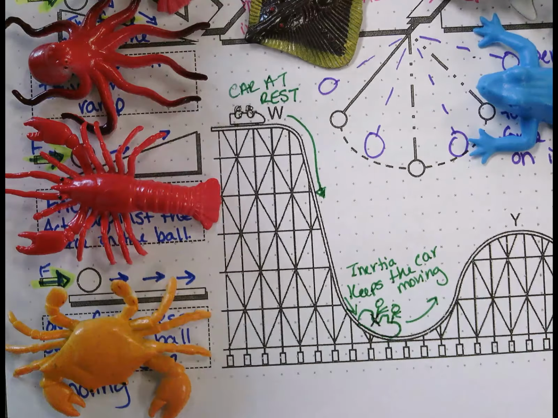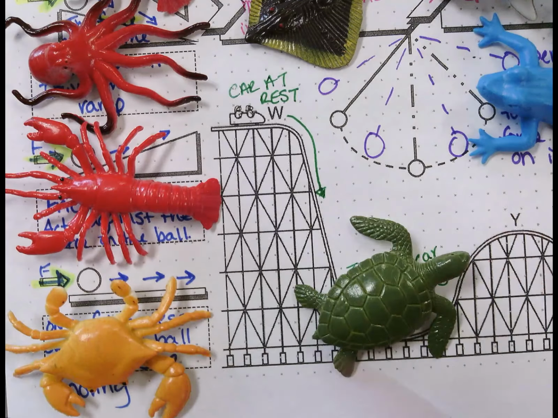Do I have any more aquatics? Oh, look, that looks like a turtle, not a tortoise.